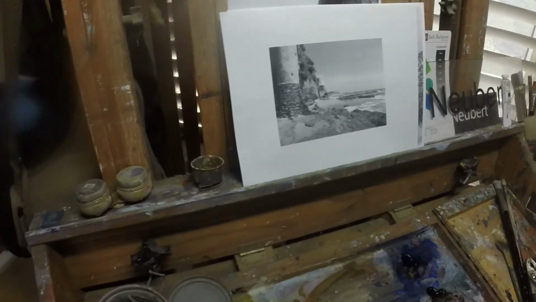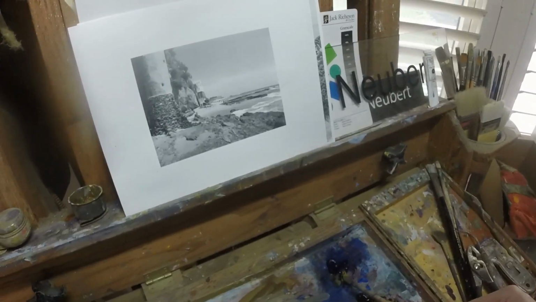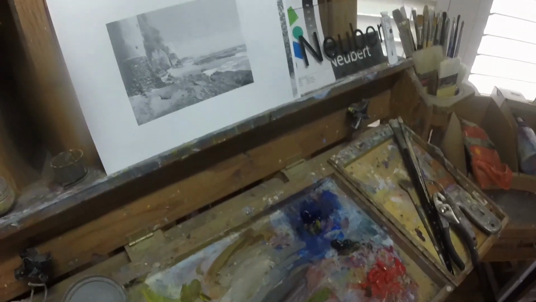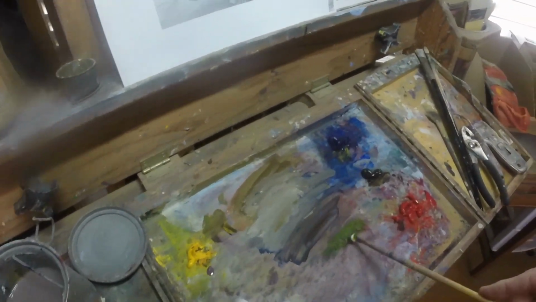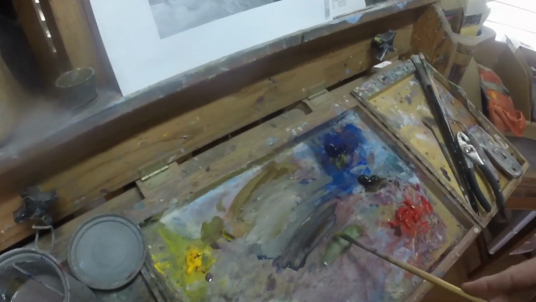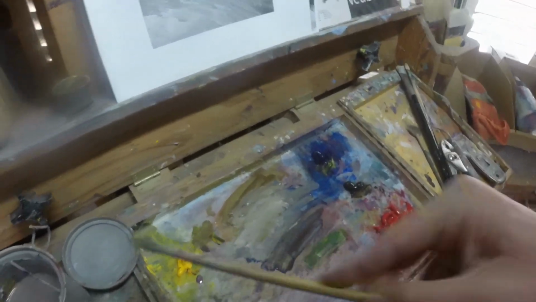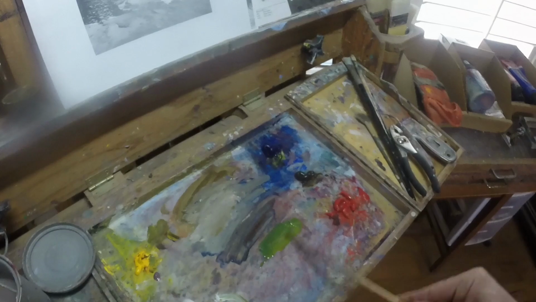But instead, what we're going to do is we're going to bring up some yellow over here, and a little bit of this blue. A little bit of blue. Not too much of the white. More of the yellow, more of the blue. Keep it thin. And let's see what we got.